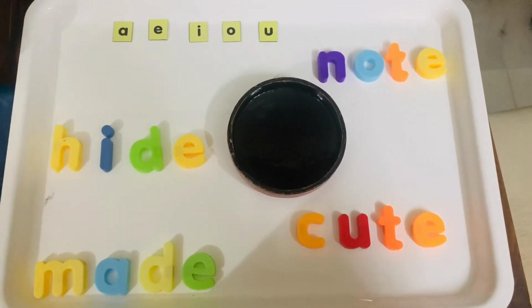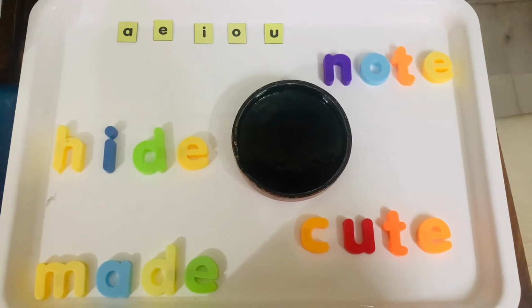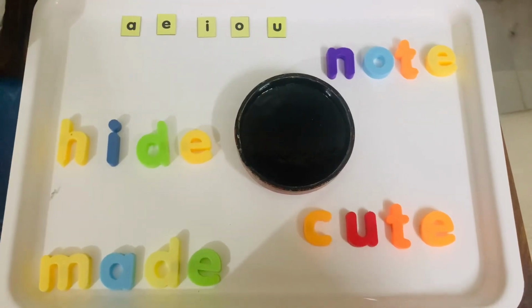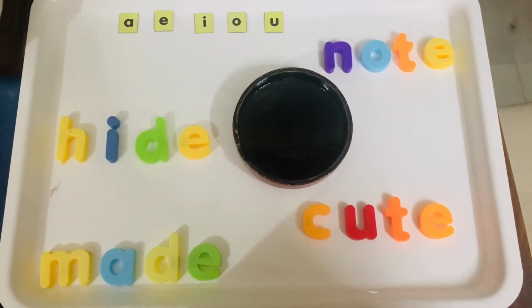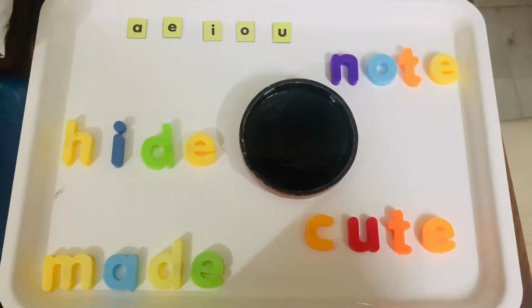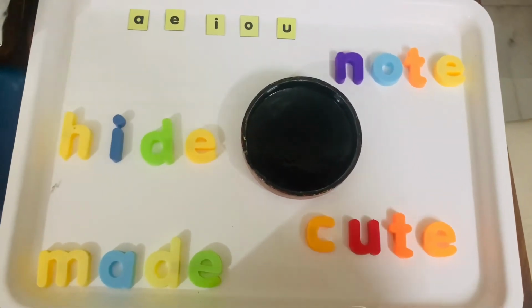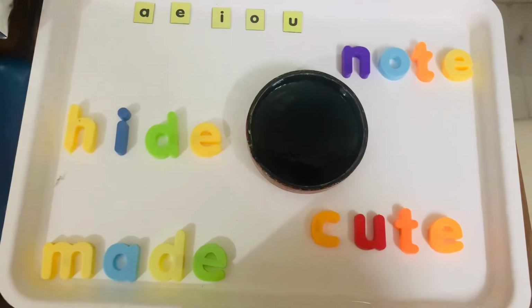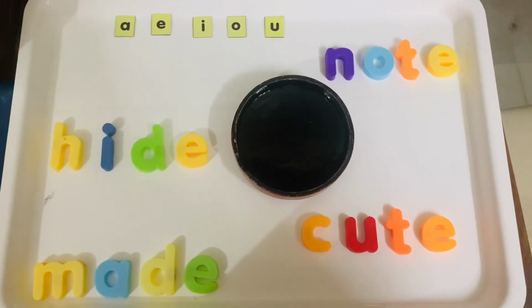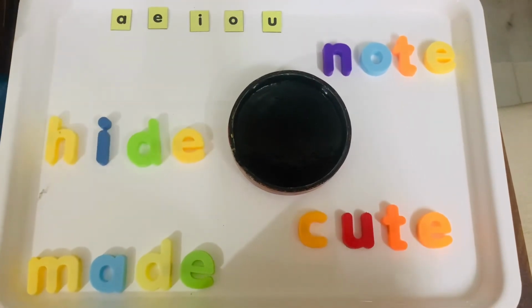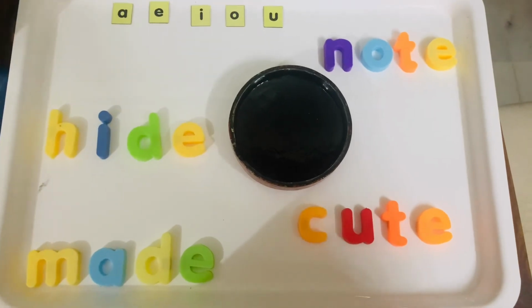I truly believe that having a very strong foundation of phonetics is very, very crucial for achieving your reading targets with your kids.